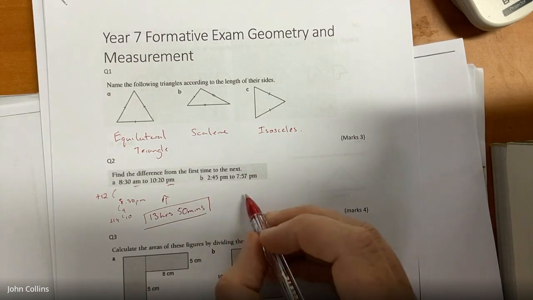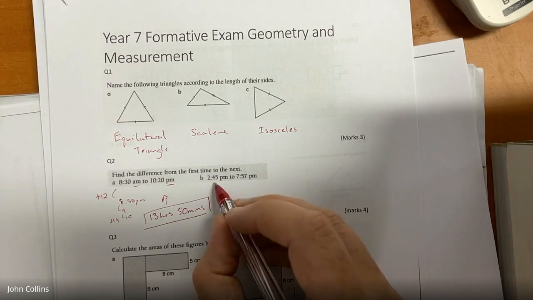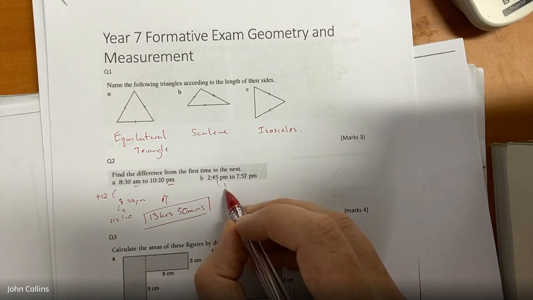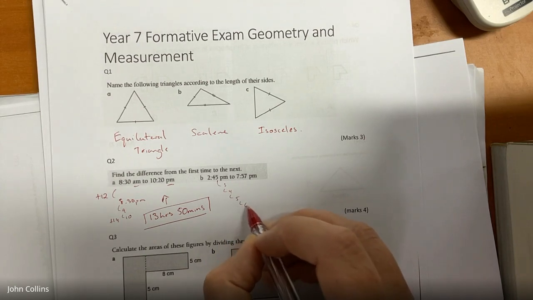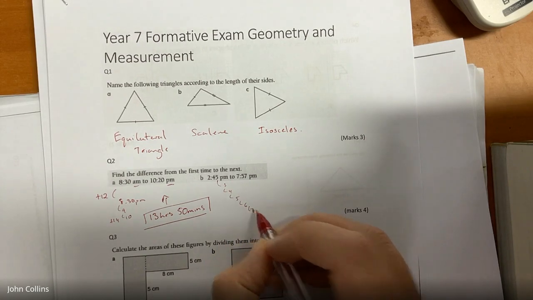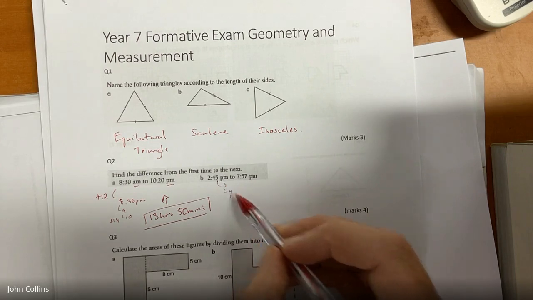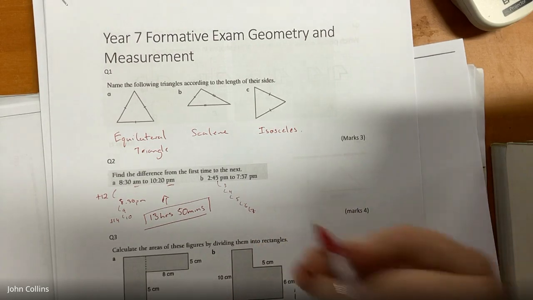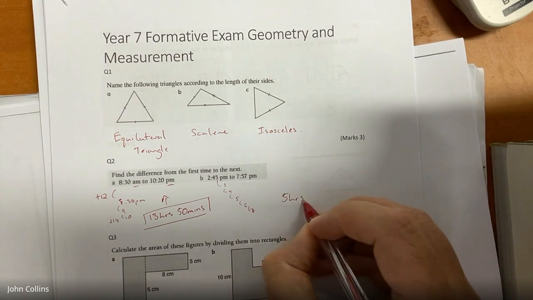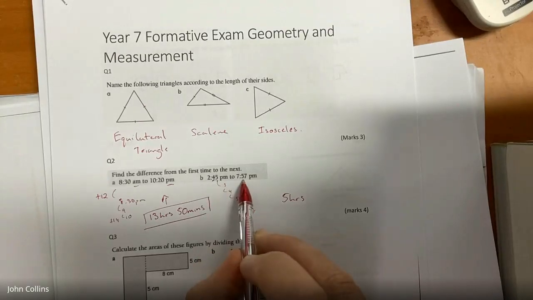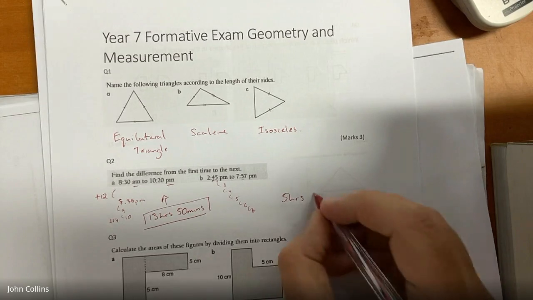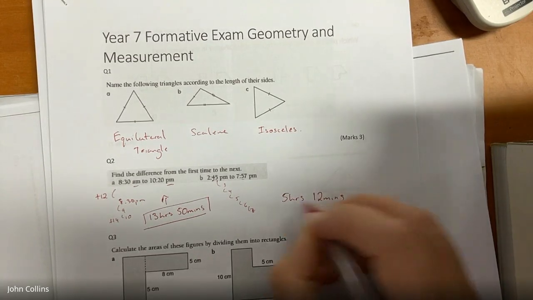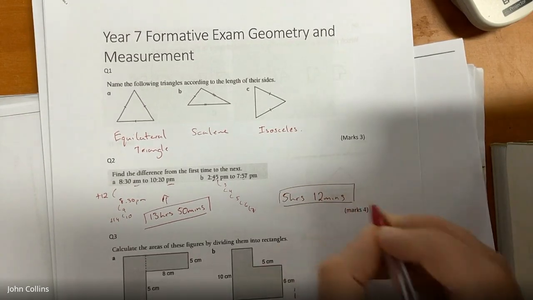Okay, so the next one. Up until 3:45, then 4:45, 5:45, 6:45, 7:45. So that's the hours I'm doing there. That's 1, 2, 3, 4, 5 hours. You can probably just work that out in your head. So that's 5 hours anyway. Then how many minutes from 45 minutes to 57 minutes? I think the subtraction there would just give you 12 minutes. Okay, so 2 marks for each of those.